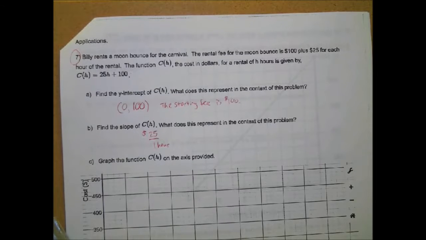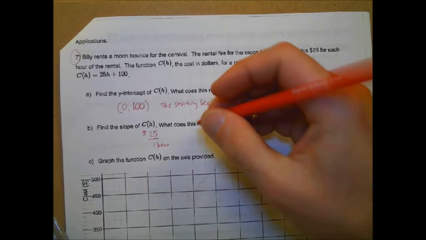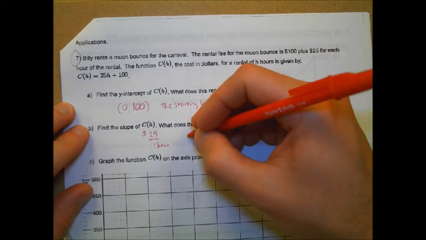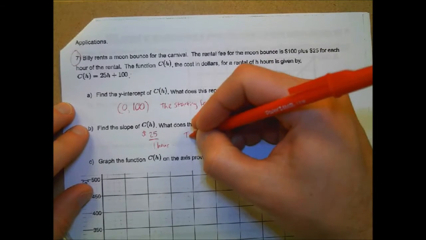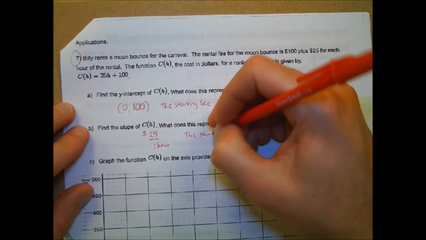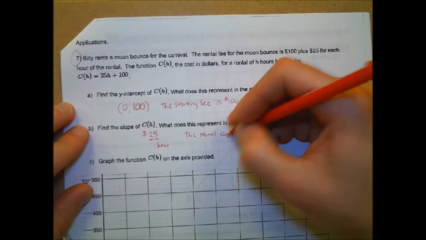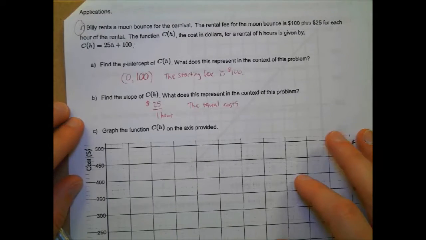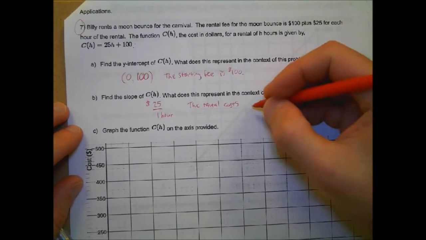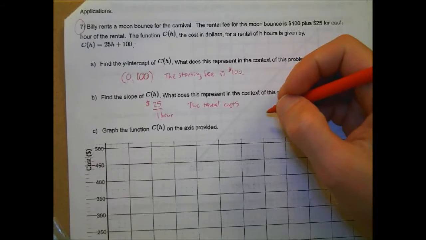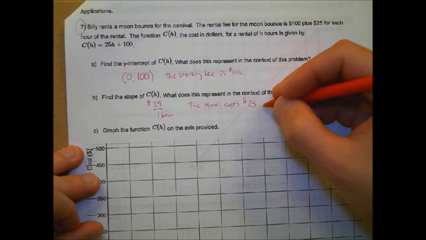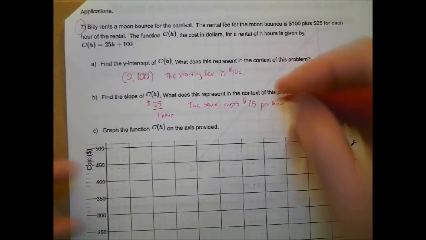So then what does the slope represent? The slope is the rate that they charge for the moon bounce, right? So the rental costs, what will we say here, Matt S? According to our slope, the rental costs $25 per hour. Perfect. Exactly right. The rental costs $25 per hour. Just like that.